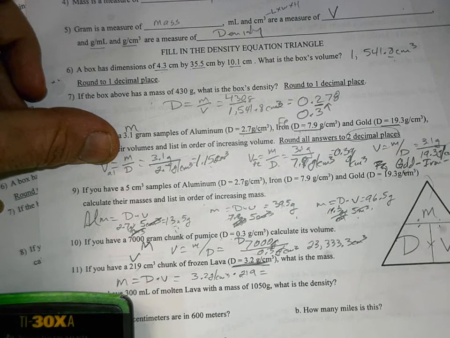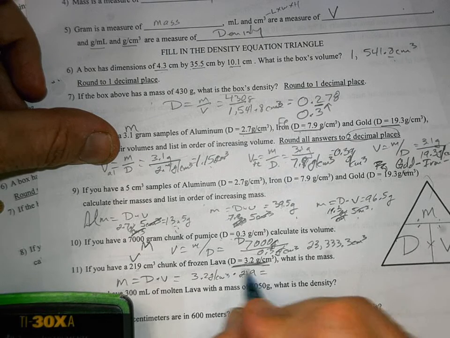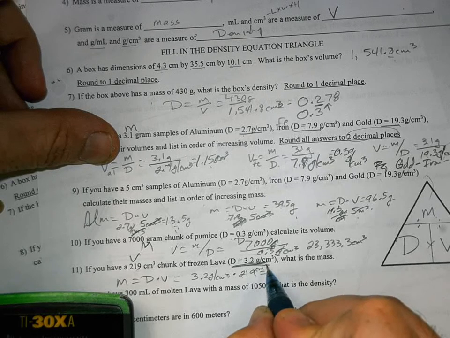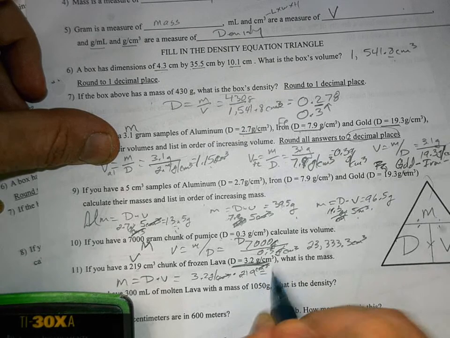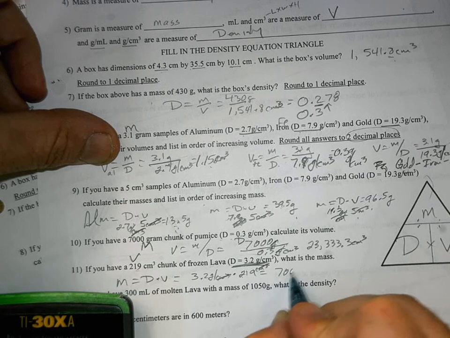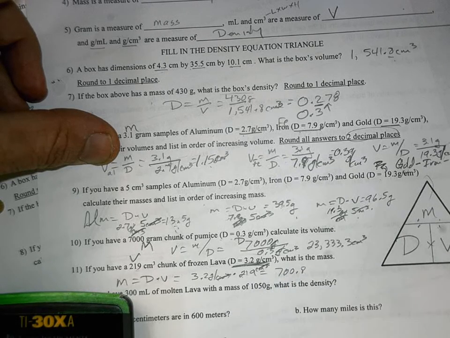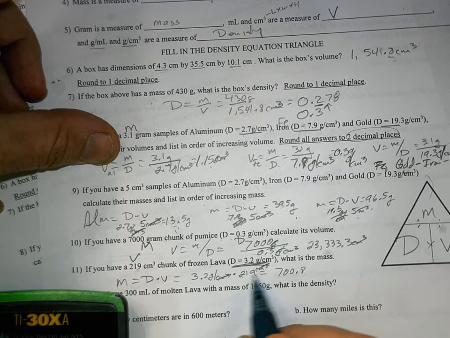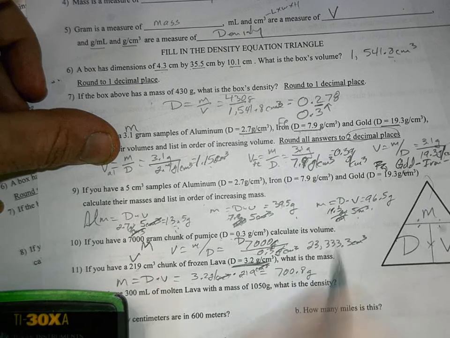3.2 times 219. Uh-oh, I used a naked number. I'm not supposed to do that. 219 centimeters cubed. There we go. Those will cancel out. I think it's 700.8, but let me double check because I got distracted. 3.2 times 219. Always good to double check your calculations. Yeah, I agree with that. Since it's centimeters cubed, that's going to be grams.